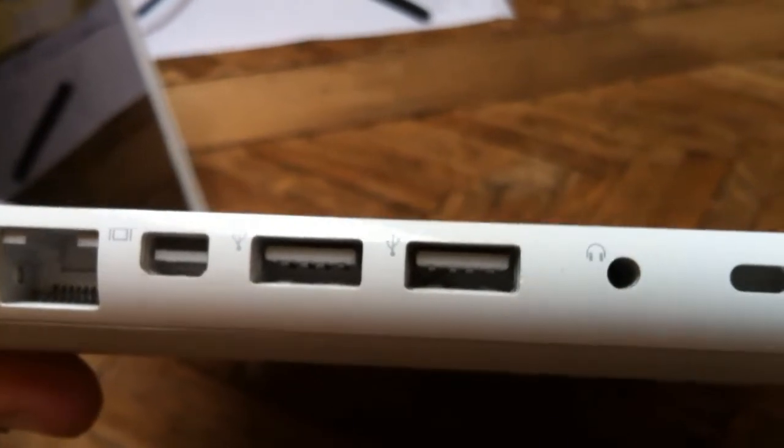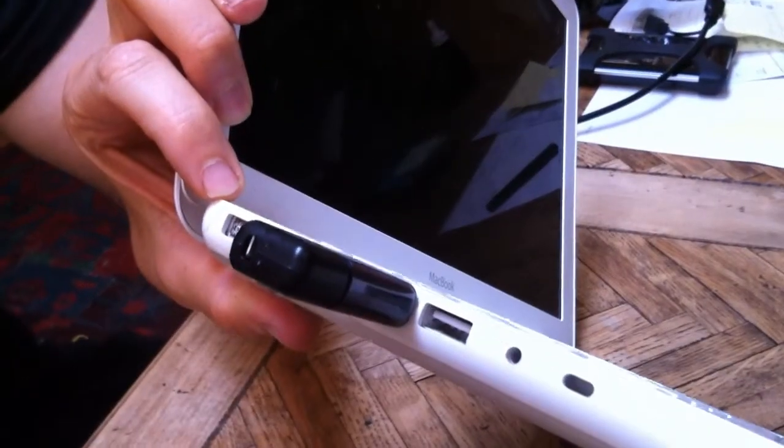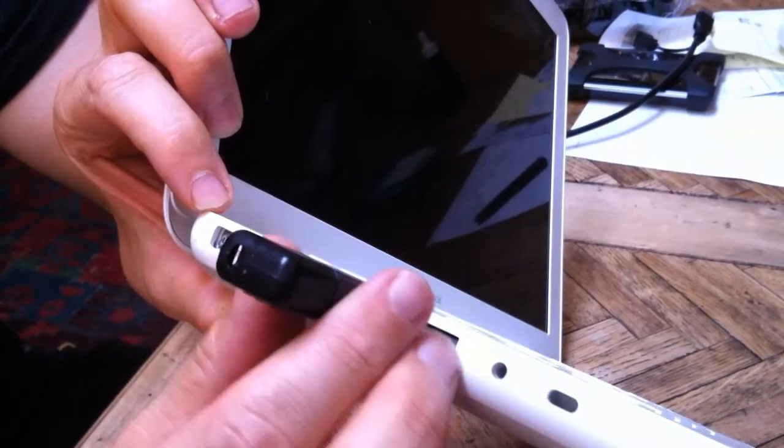And I'm going to go ahead and just plug this in there. And you see it just sticks right in there. And now you have a little tiny hard drive that you can copy files to and then unplug and take with you.